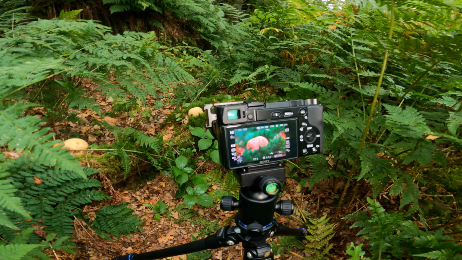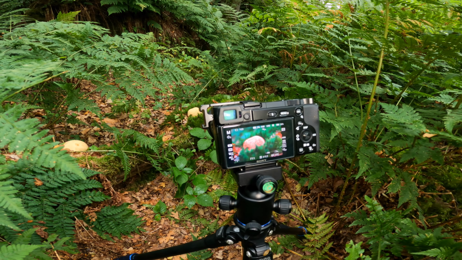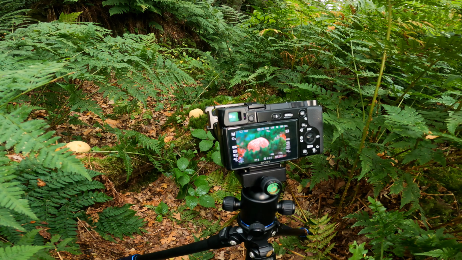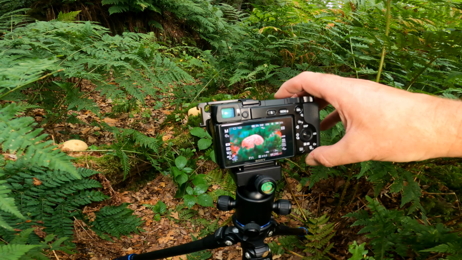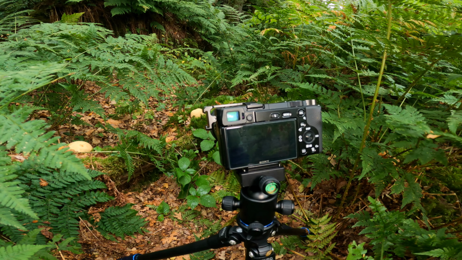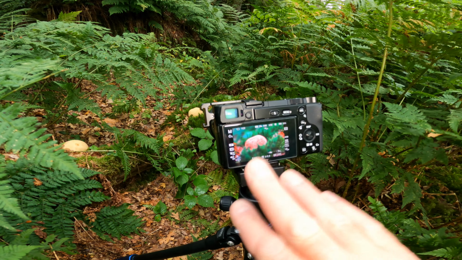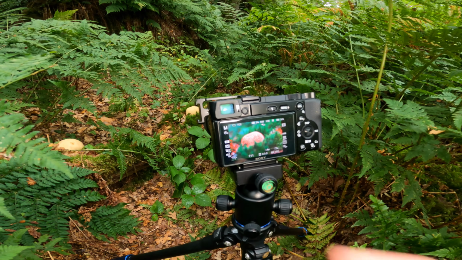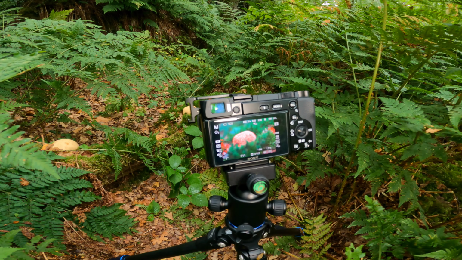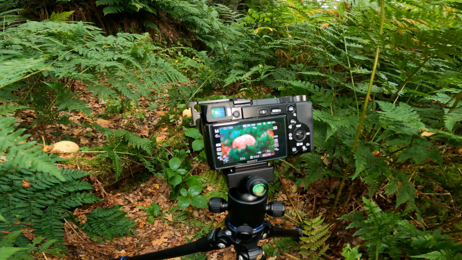Got it set at f11, ISO 160 with a 1 second exposure because it's quite dark in here under the canopy. So there we go. Yep, seems to be okay. I've took a couple. I've focused the foreground and the background, and I might blend them together to get a fully focused shot.